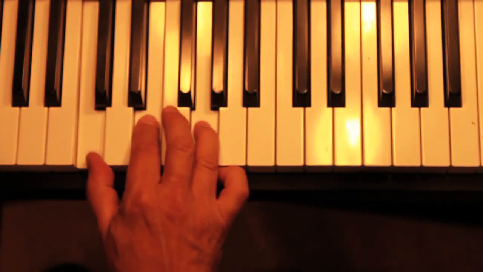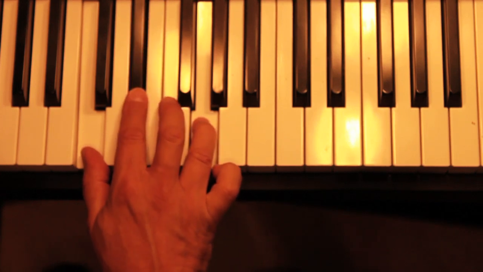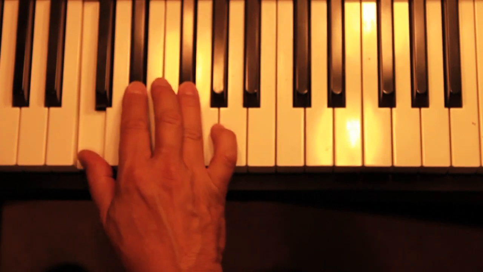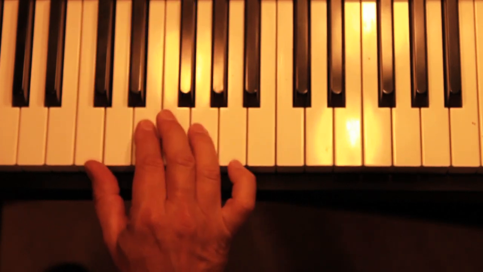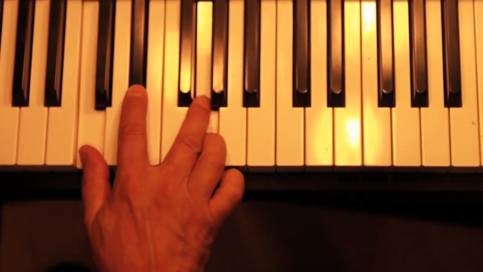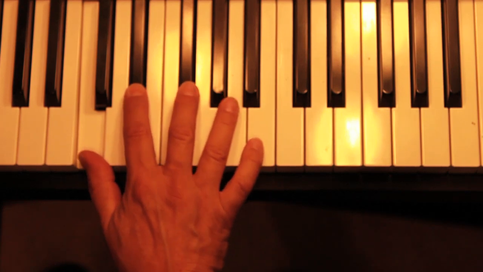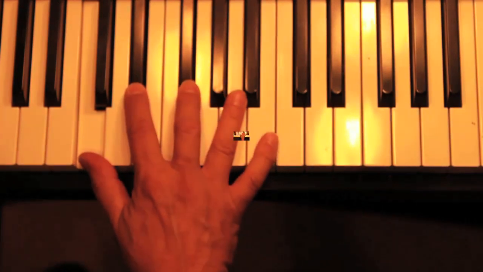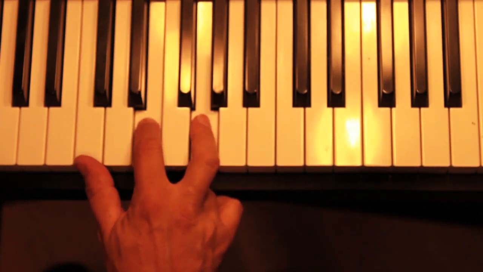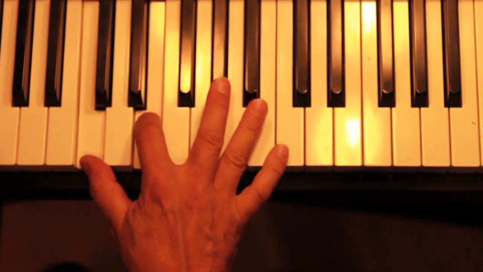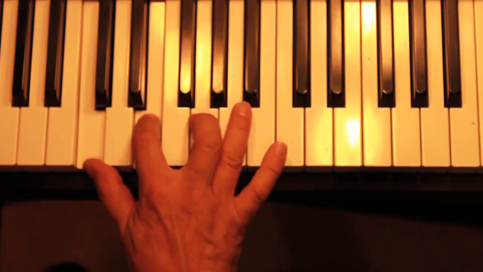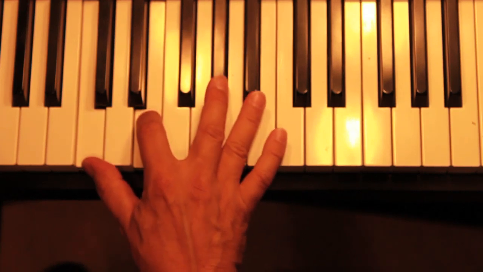And here's our diminished triad. Lower the third and diminish the fifth. So we started with major, went to minor, here's diminished, and the augmented triad is a major third and an augmented fifth. Just raise the fifth a half step.